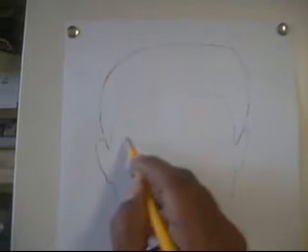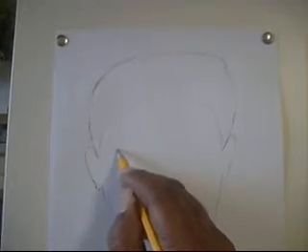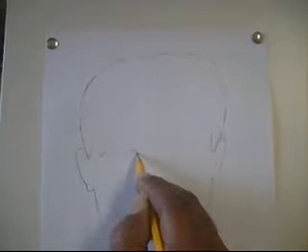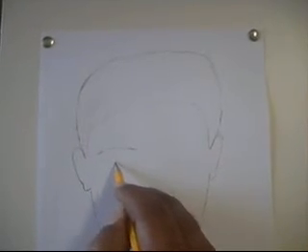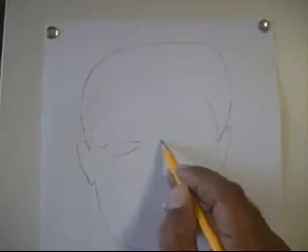But the key to this whole thing is practice, practice, practice, and of course some perseverance. You need to persevere, because sometimes you draw something and it doesn't come out the way you want it to come out at first, but keep persevering.